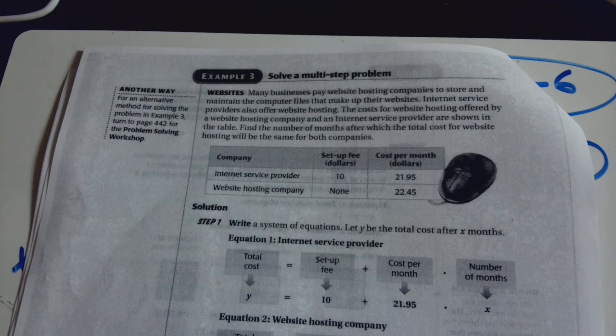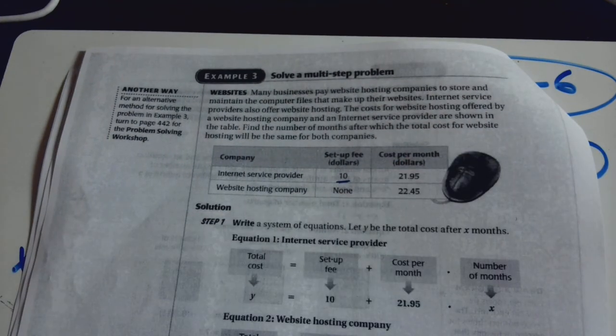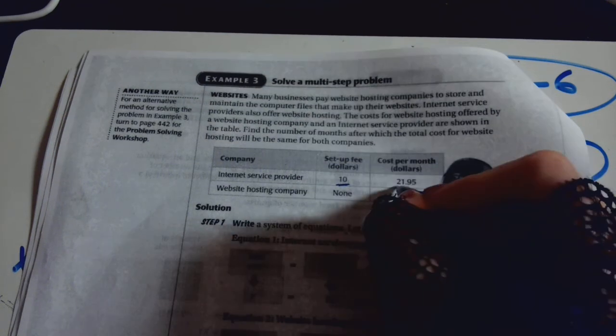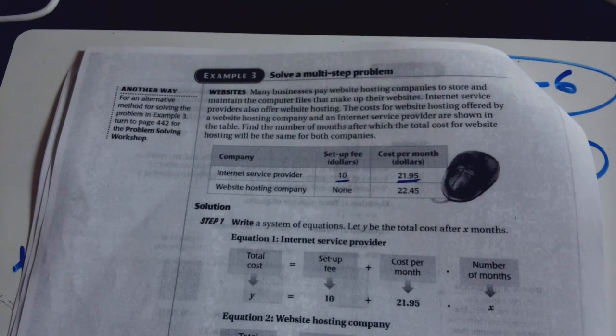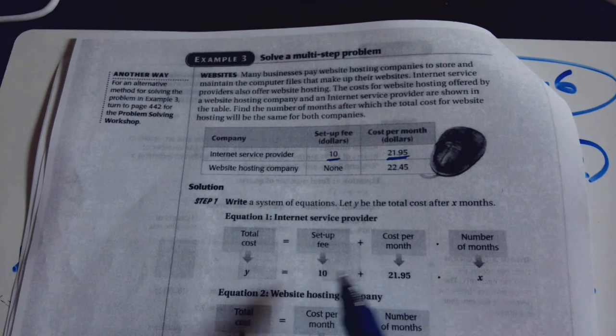Okay, so internet service provider, they have a setup fee of $10. So we know that setup fee is a one-time fee. So by now you should remember that this would be your y-intercept, okay? And the cost per month, well, anything per is multiplication. That's slope or rate of change. That's $21.95. Okay, so I can already see that real quick if we did y and x, that equation is going to be y equals 21.95 times x, the months, plus 10.